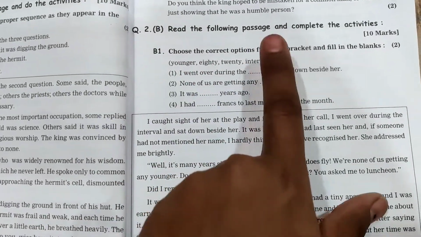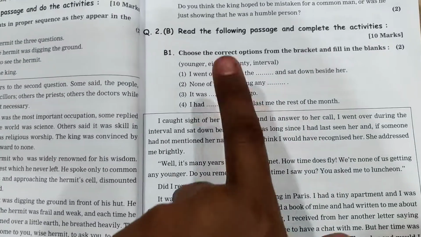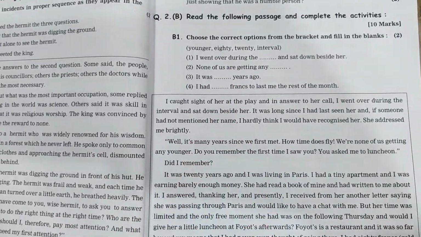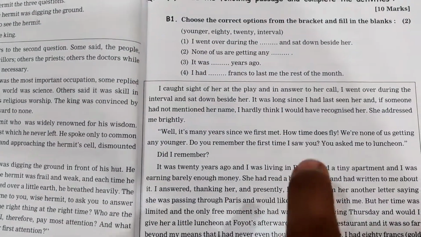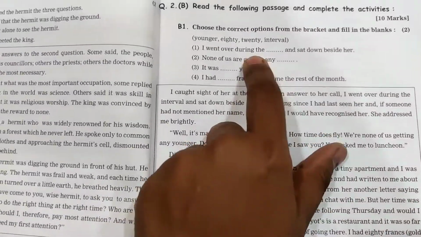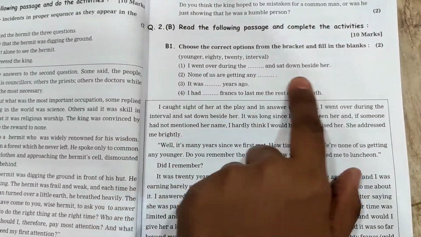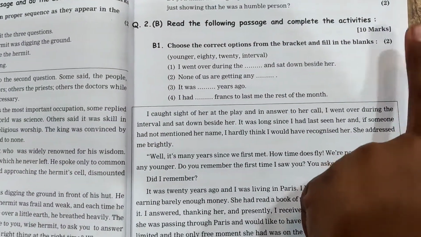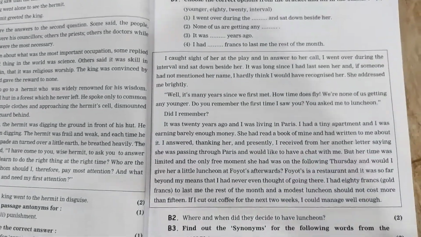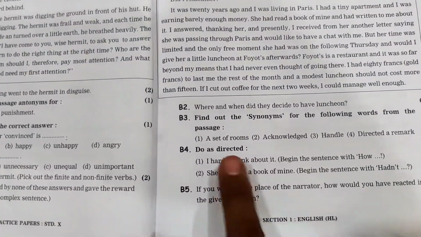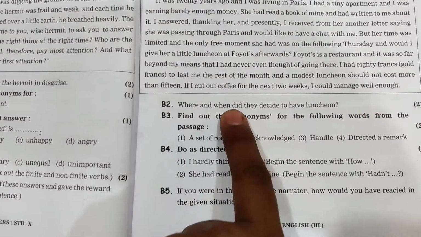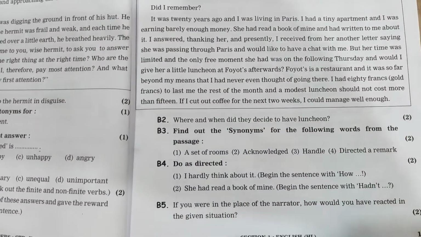From this bracket you have to find out the answers and write them, and these answers also you will get from the passage. So once or twice after reading the passage you can answer this question easily, and you can score how many marks? 2 marks you can easily score over there. Next we go with B2. Where and when did they decide to have the luncheon?